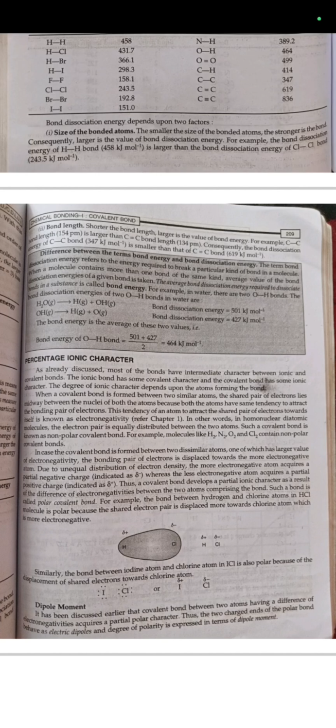Percentage ionic character. As already discussed, most of the bonds have intermediate character between ionic and covalent bonds. The ionic bond has some covalent character and the covalent bond has some ionic character. The degree of ionic character depends upon the atoms forming the bond. When a covalent bond is formed between two similar atoms, the shared pair of electrons lies midway between the nuclei of both the atoms because the atoms have the same tendency to attract the bond pair of electrons. This tendency of an atom to attract the shared pair of electrons towards itself is known as its electronegativity.